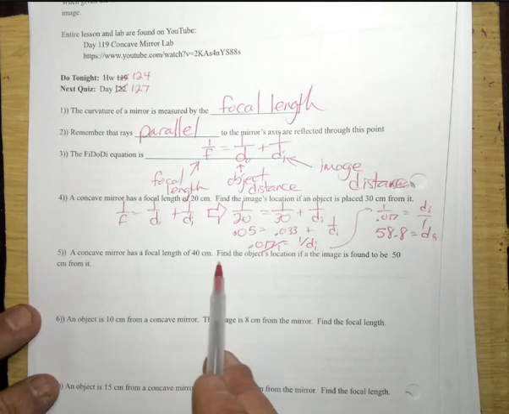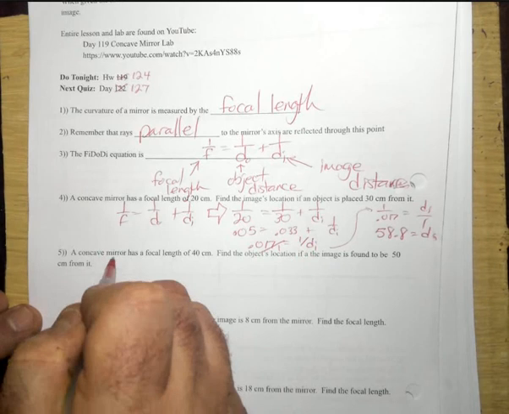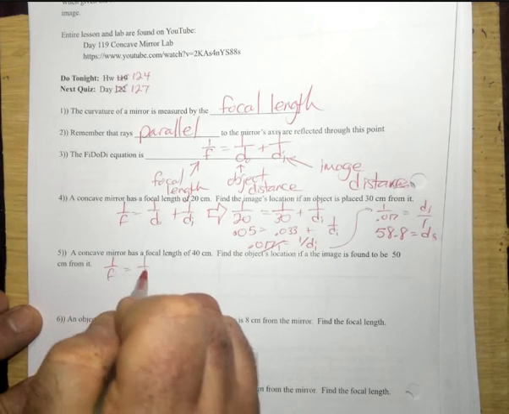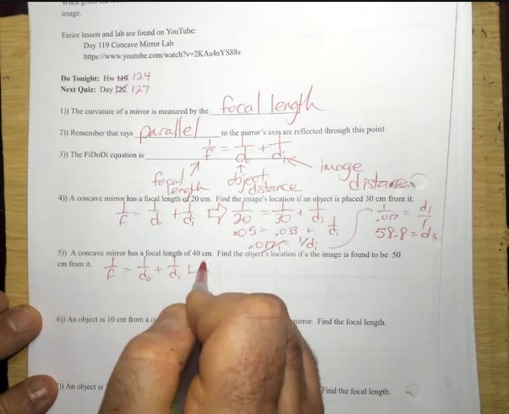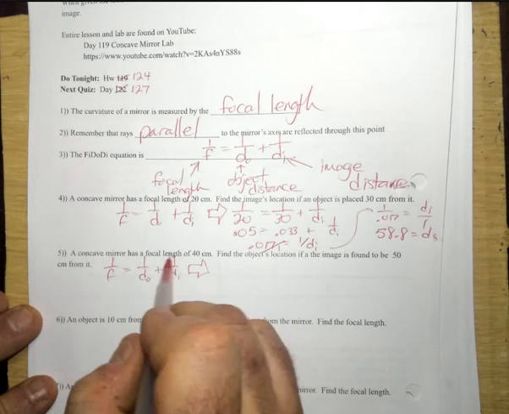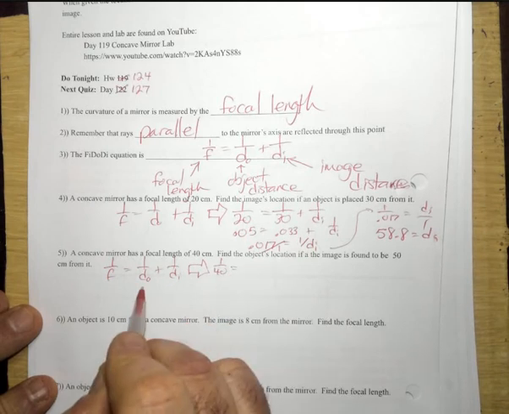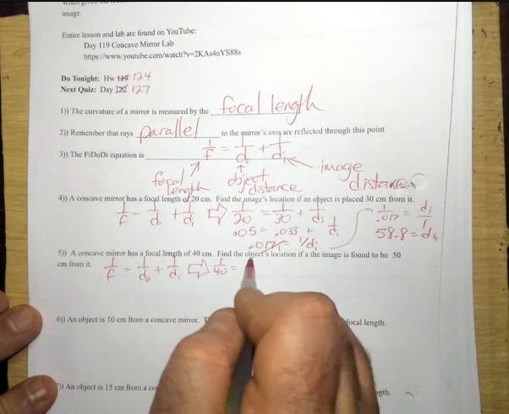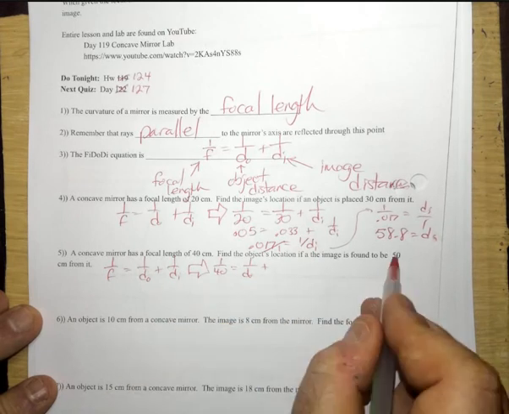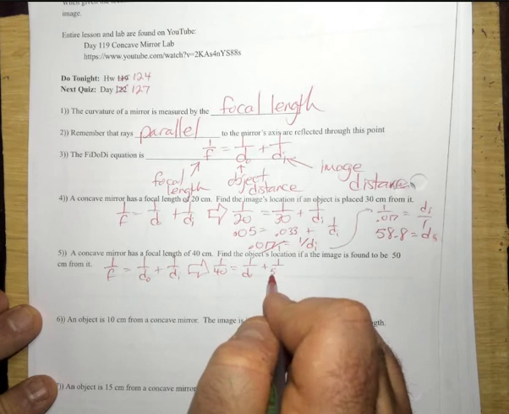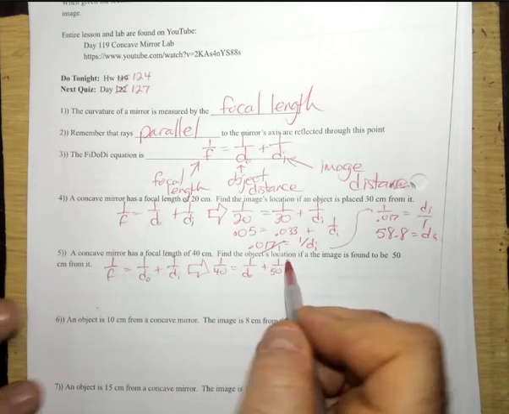A concave mirror has a focal length of 40 centimeters. Find the object's location if the image is found to be 50 centimeters from it. 1 over F equals 1 over DO plus 1 over DI. 1 over F is 1 over 40. We want to find the object distance, so that stays a letter. The image distance is 50 centimeters.